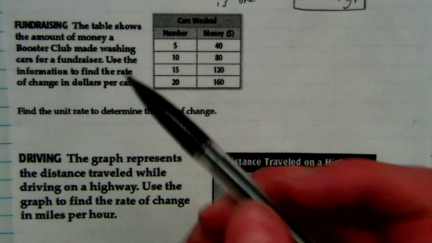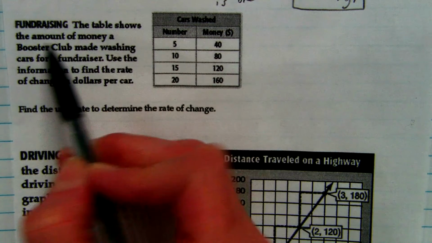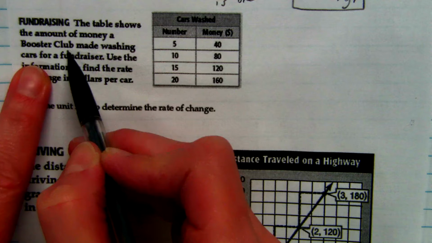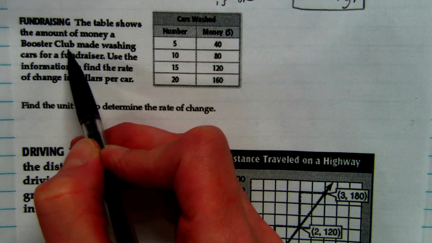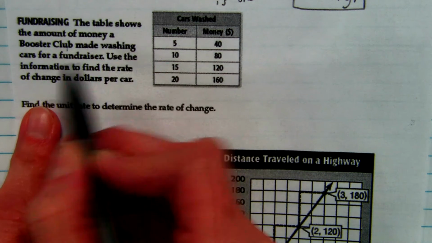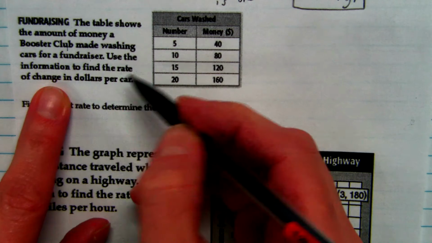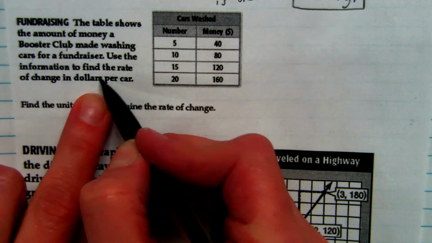So the question says, fundraising. The table shows the amount of money in a booster club. So booster clubs are a club that raises money for the school to boost what we can offer. Made washing cars for a fundraiser. Use the information to find the rate of change in dollars per car.